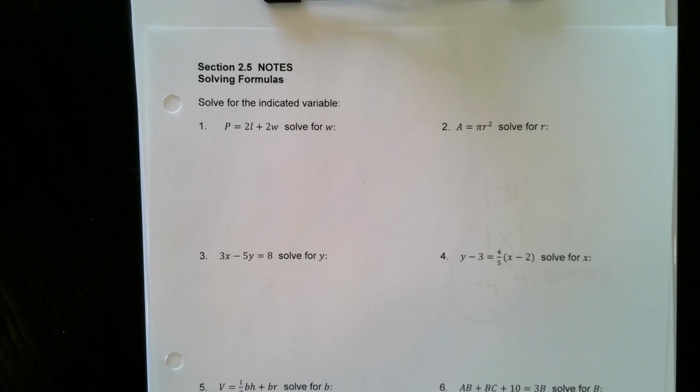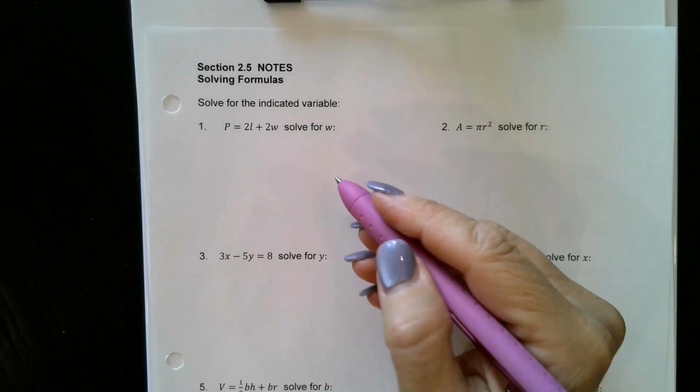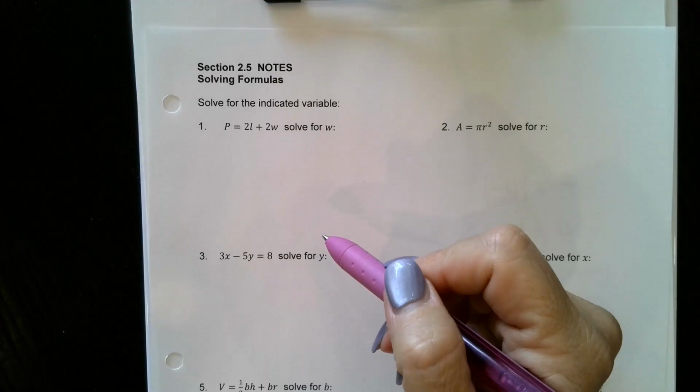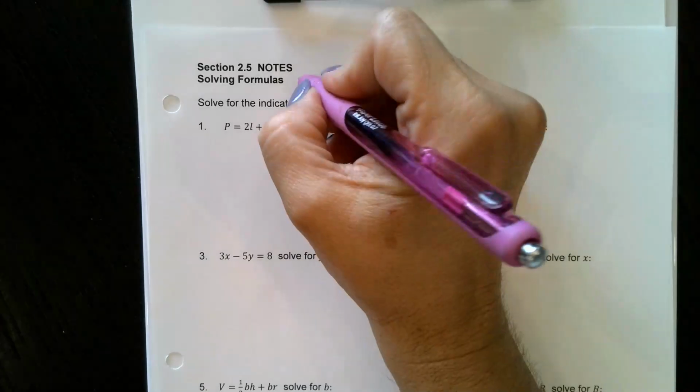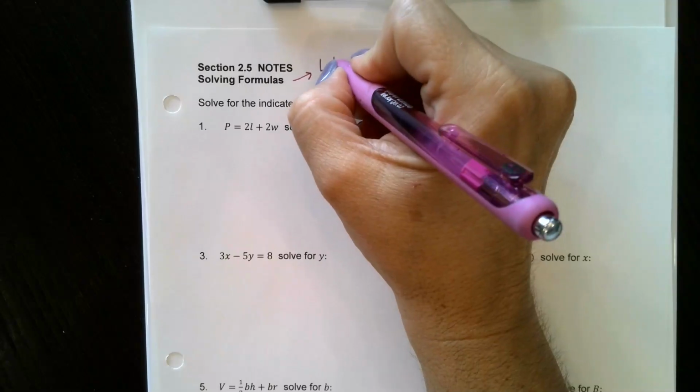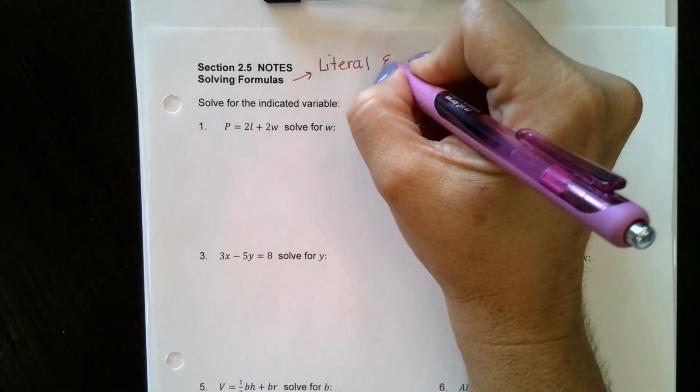Okay, these notes for 2.5 say solving formulas, and if you just look ahead, you see lots of variables on this. Sometimes these are called literal equations.